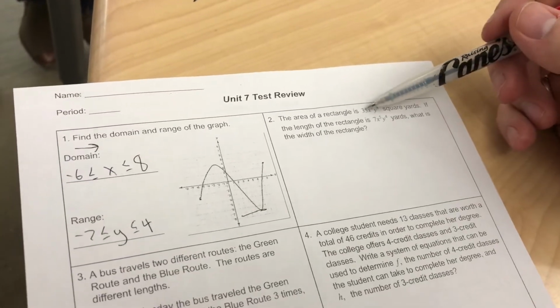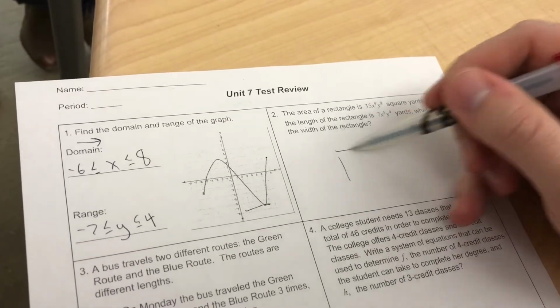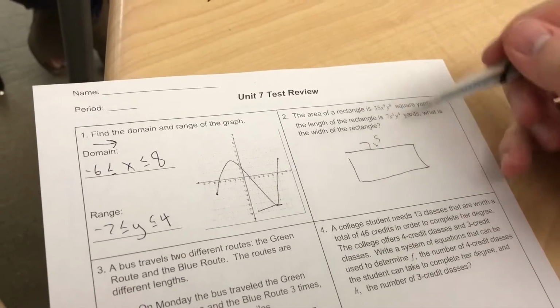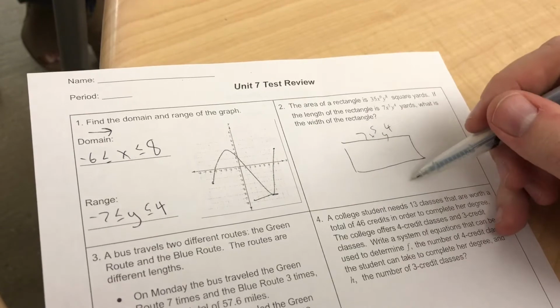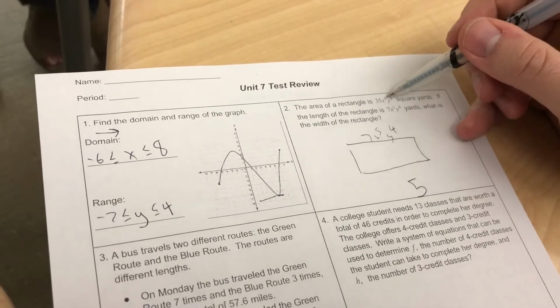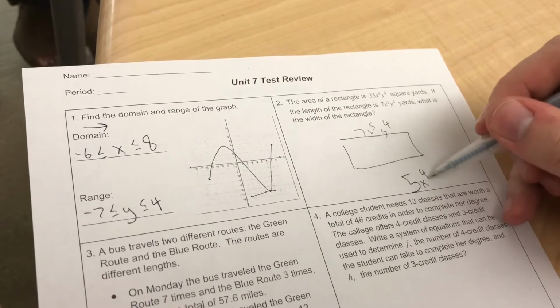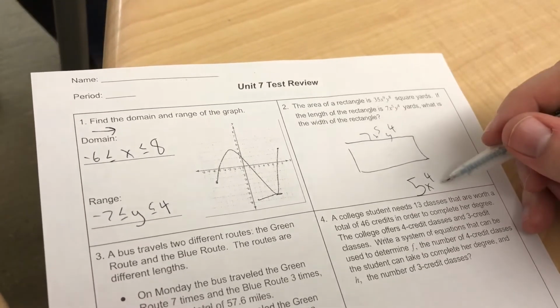Number 2, the area of a rectangle is 35x to the 9th y to the 8th. The length is 7. The area is the whole thing. So the length is 7x to the 5th y to the 4th. You're dividing that out. 35 divided by 7 is 5. x to the 9th divided by x to the 5th, you subtract. 9 minus 5 is 4, that's x to the 4th. y to the 8th over y to the 4th, 8 minus 4 is 4, that's y to the 4th.